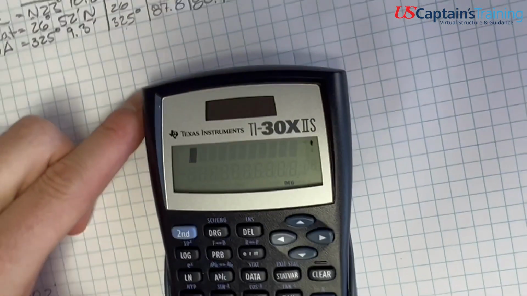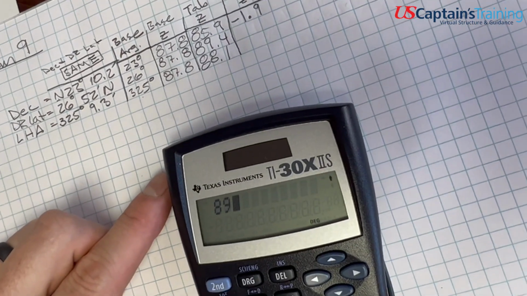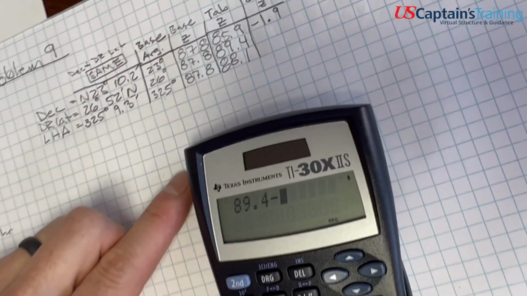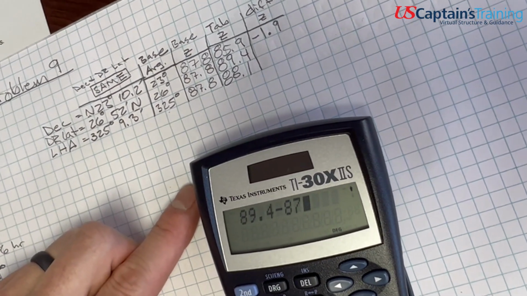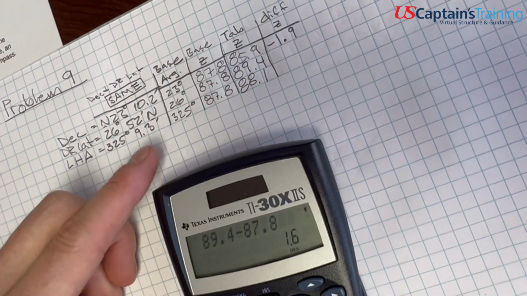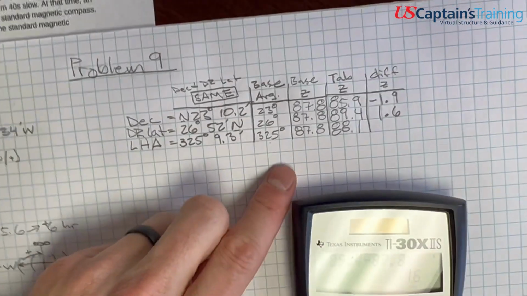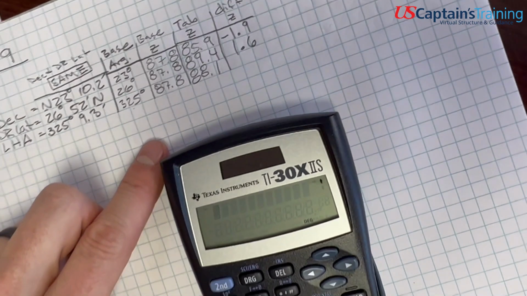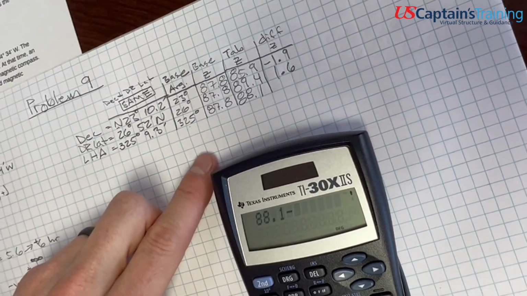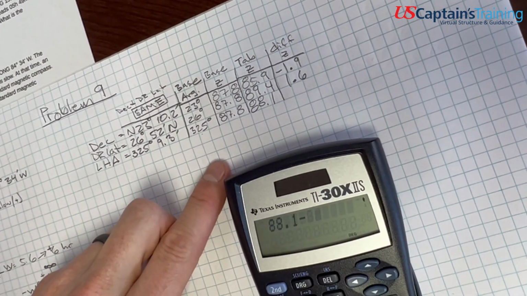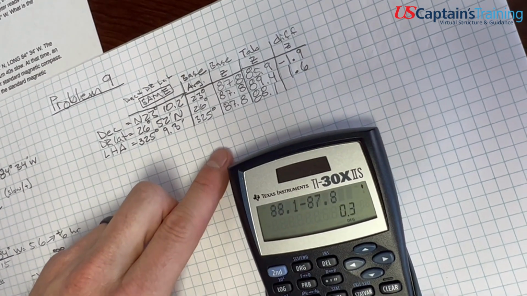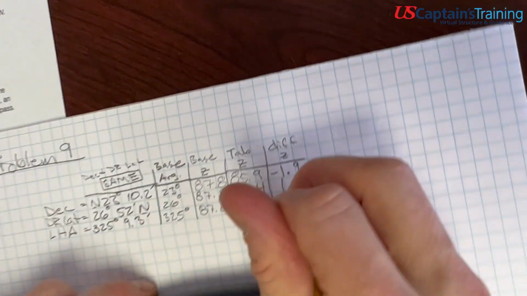And now you get 89.4 minus 87.8 equals 1.6. And now we get 88.1 minus 87.8 equals 0.3.